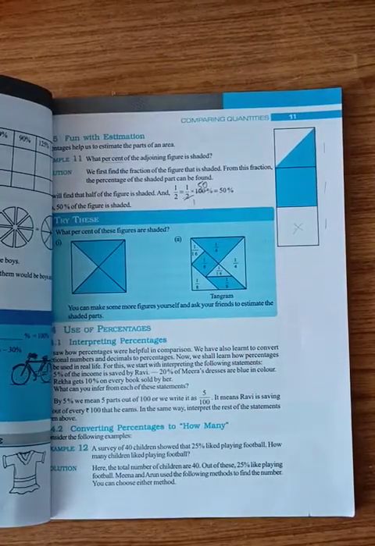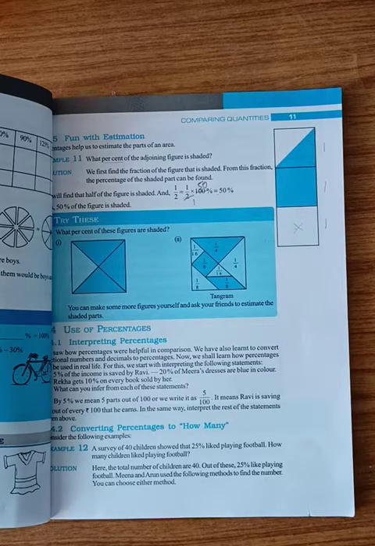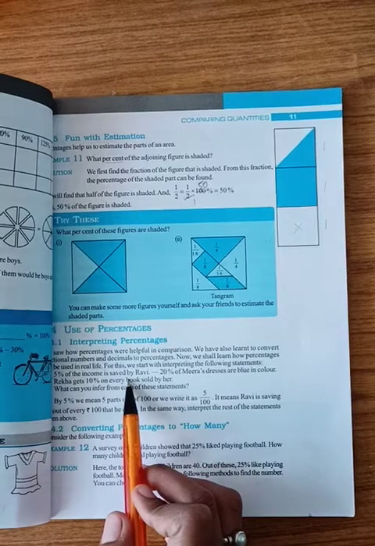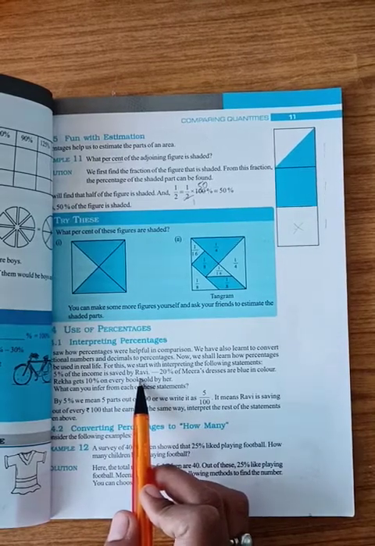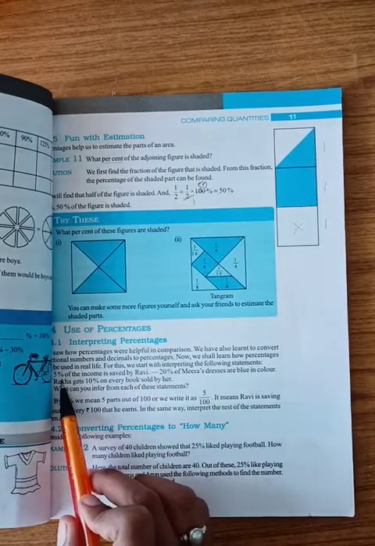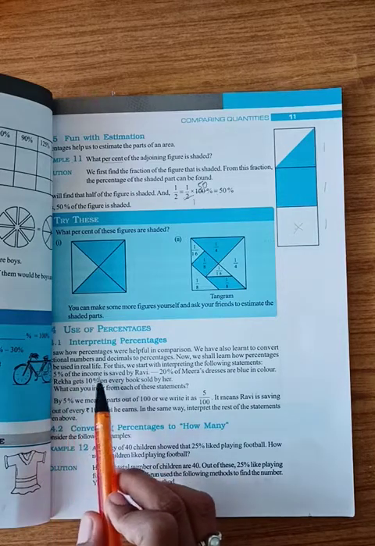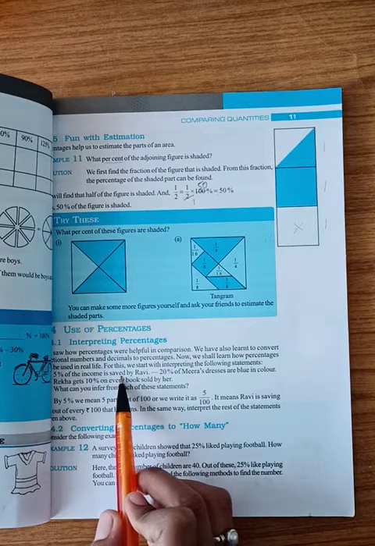Now let us study the uses of percentages. Why should we use these percentages? The first use is to interpret. So how do we interpret? For example, 5% of the income is saved by Ravi. This is a statement which means that out of his total income, 5% is being saved. This is the interpretation of this statement.